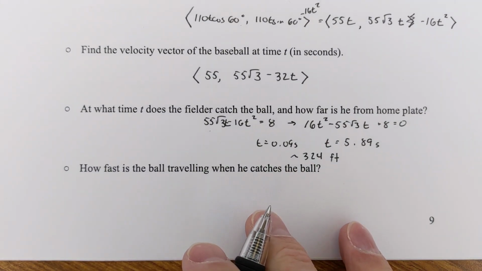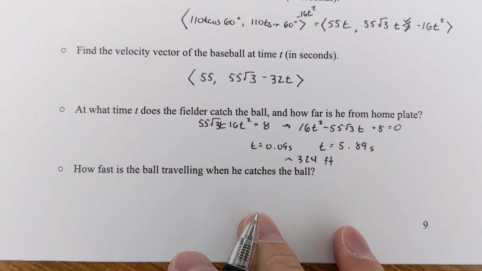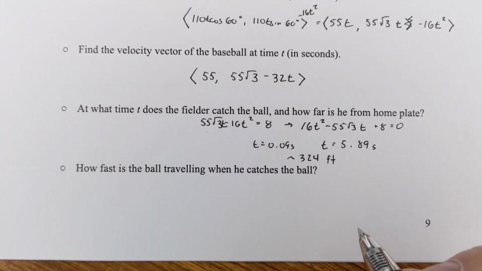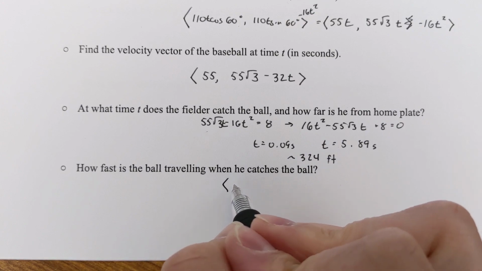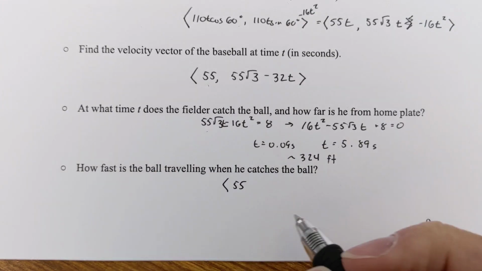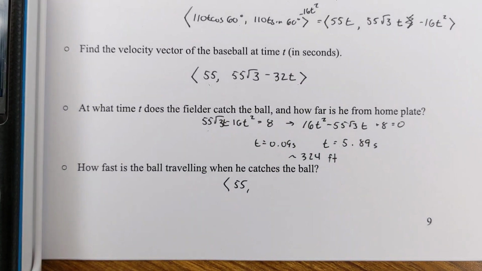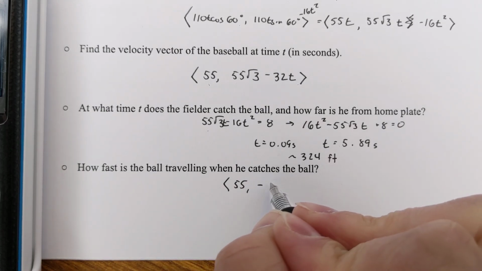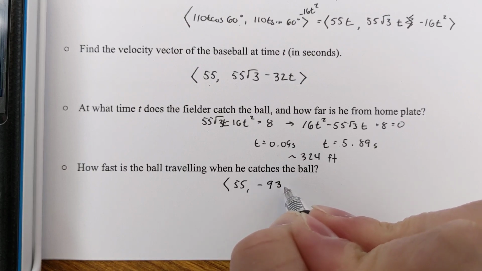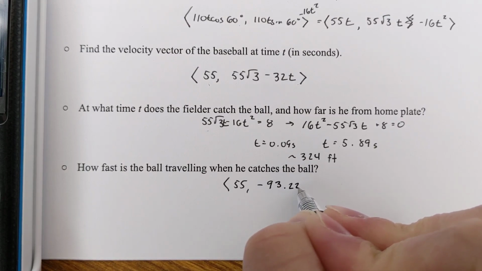How fast is the ball traveling? So this is the velocity. My vector would be 55 because that doesn't change. This part I have to plug in my t. So 55 root 3 minus 32 times 5.89, so negative 93.22.